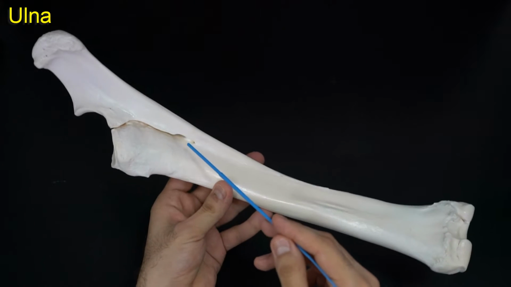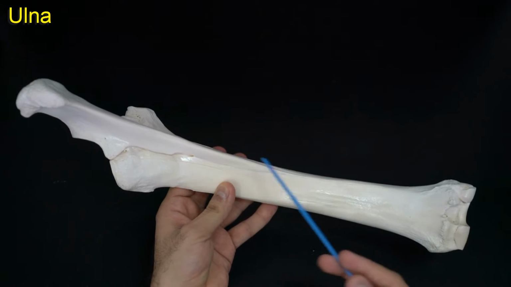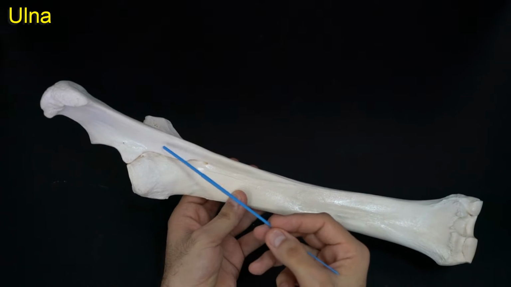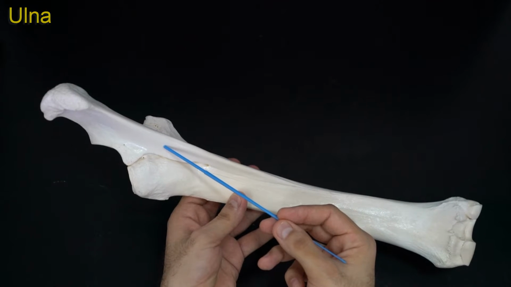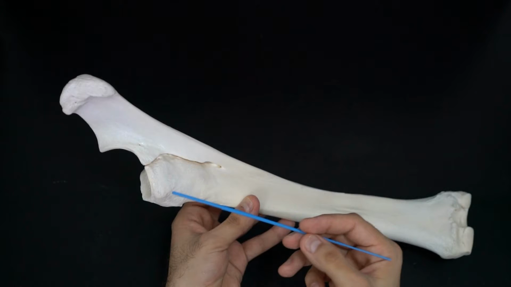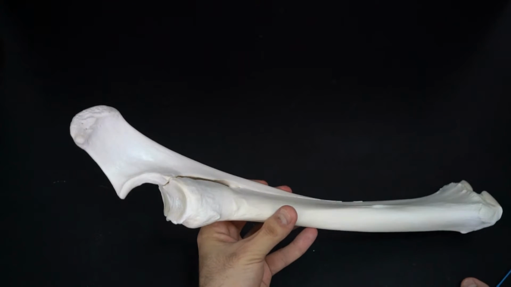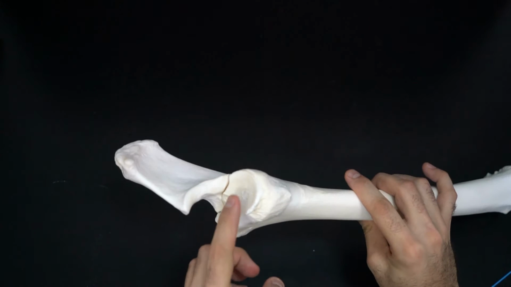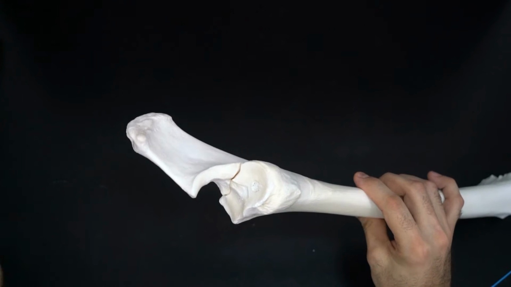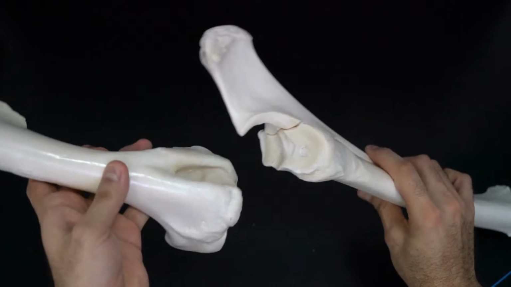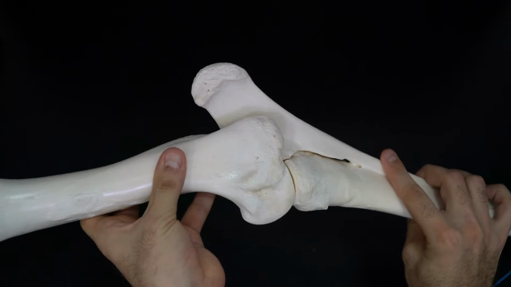The ulna in general is located... This is the caudal view, and the ulna is located caudolaterally, here in this area. So the radius and ulna here in the proximal part form together the articulation surface. This is the articulation surface of the radius and ulna for the articulation with the humerus, with the trochlea of the humerus, in this way here.